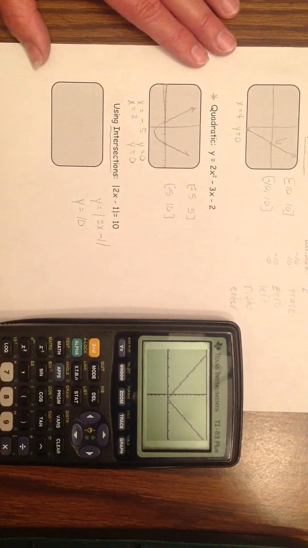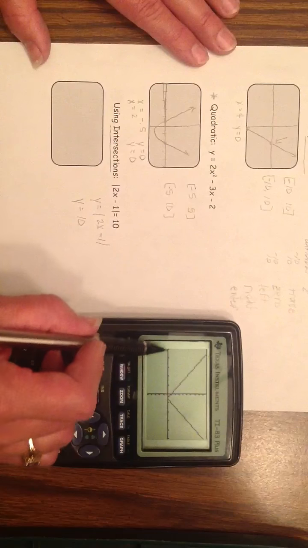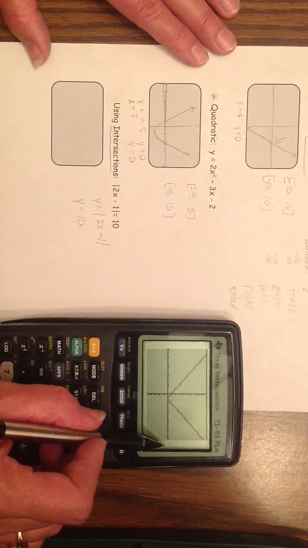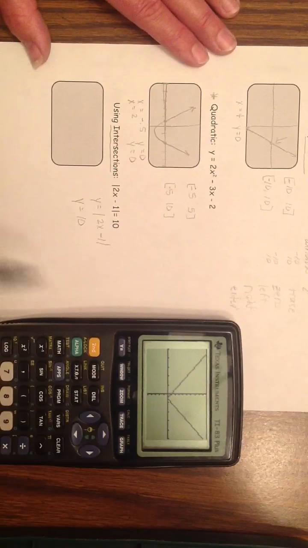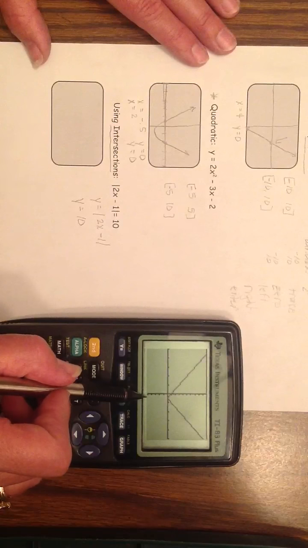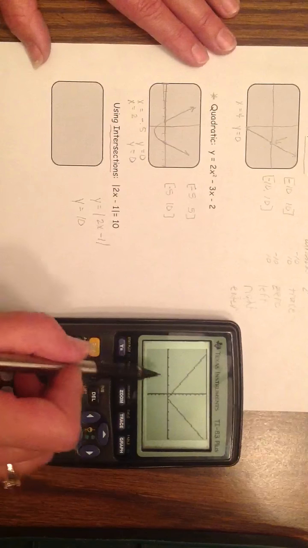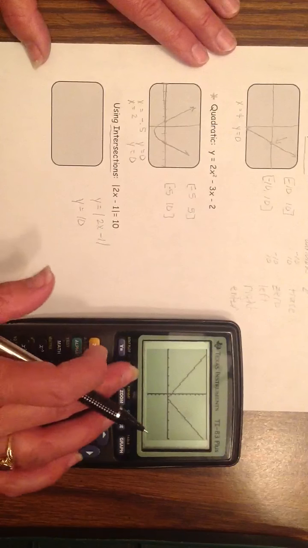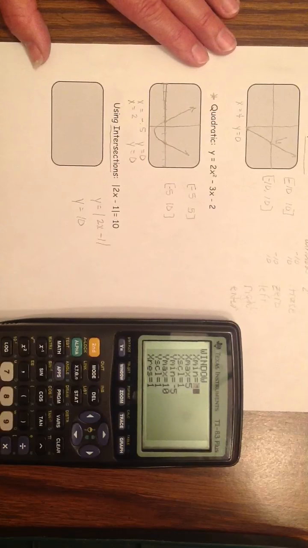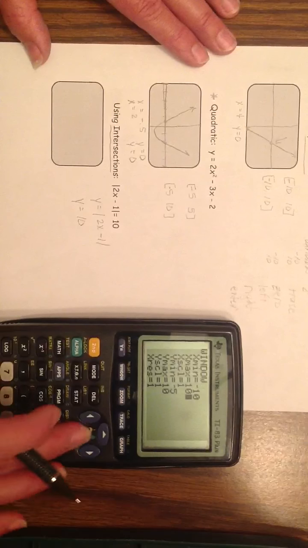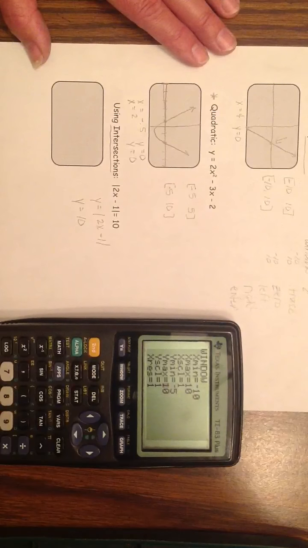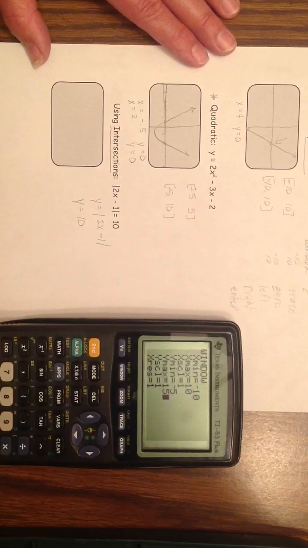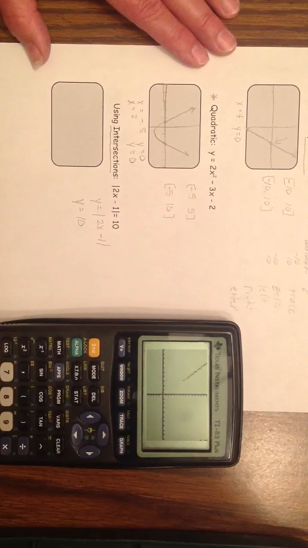So what I'm going to do is go back to negative 10 and 10 for x. I'm going to leave this down here at negative 5 because I don't need this graph down here. But I am going to go higher up to 15. So adjusting the window, we want to go negative 10 on the x to positive 10. The negative 5 was okay, but let's go up to 15. Now hit graph again.